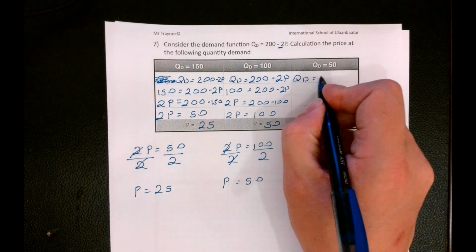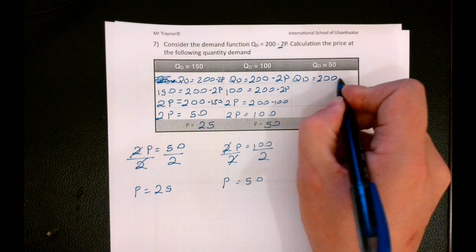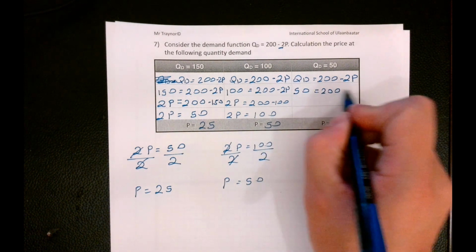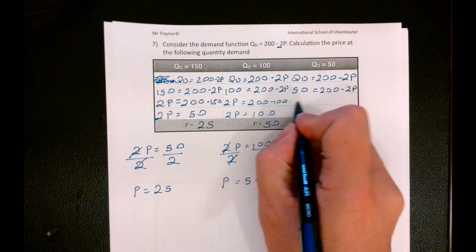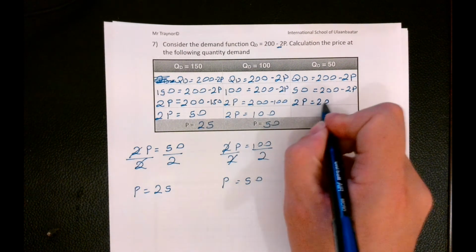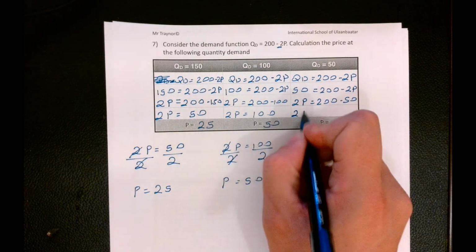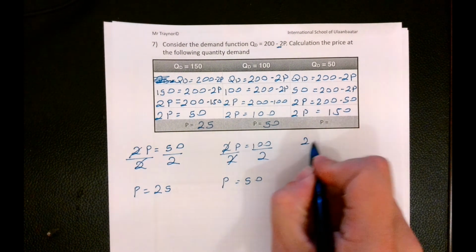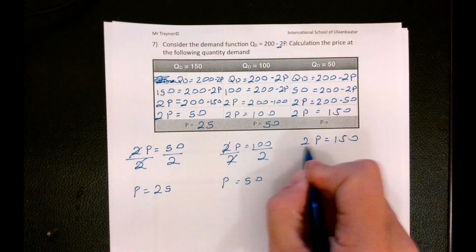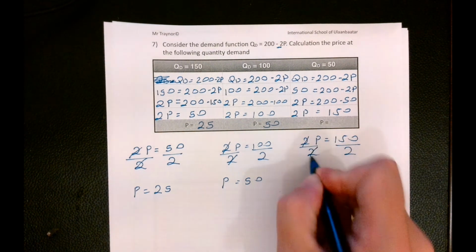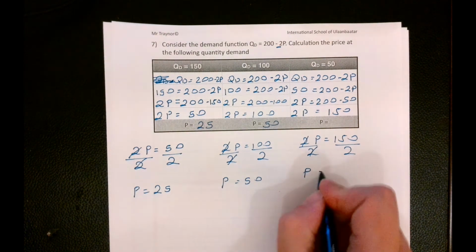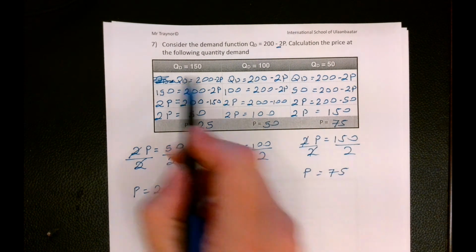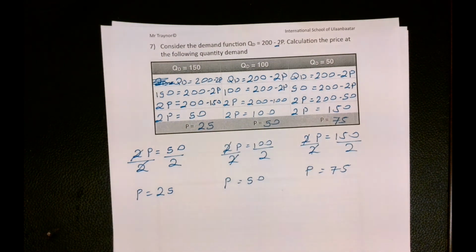So QD equals 200 minus 2p. Okay, 50 equals 200 minus 2p. Bring the minus 2p over. We get 2p equals 200 minus 50. 2p equals 150, because 200 minus 50 is 150. So don't forget, if 2p equals 150, well, what does 1p equal? Well, we're going to have to divide both sides by the number before the letter we're trying to find, which is p, and that's 75. So as price rose, quantity demanded fell, and we should expect that.